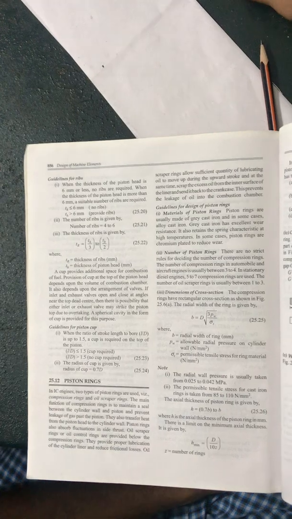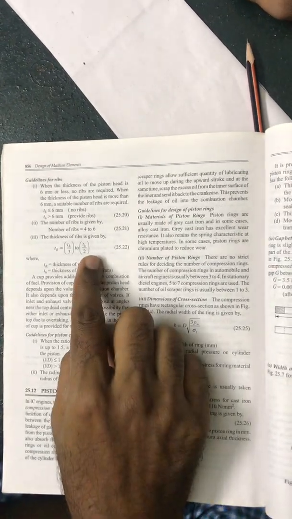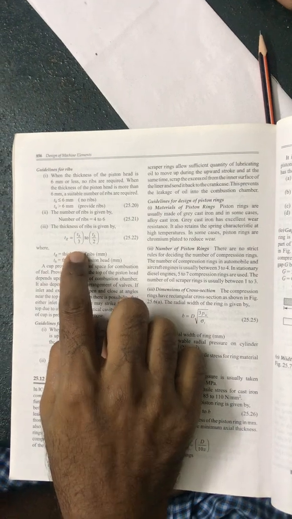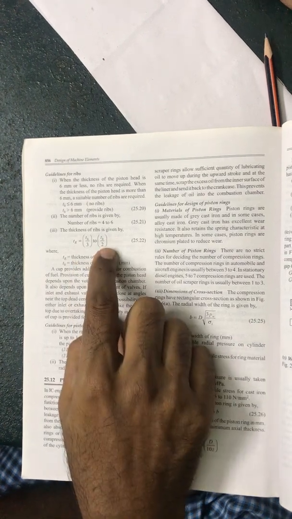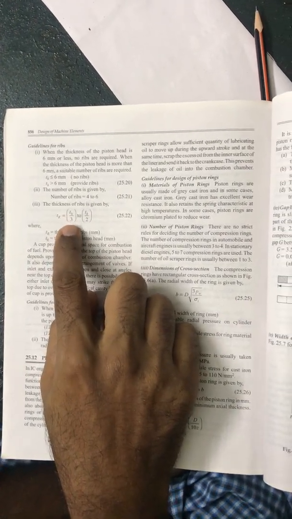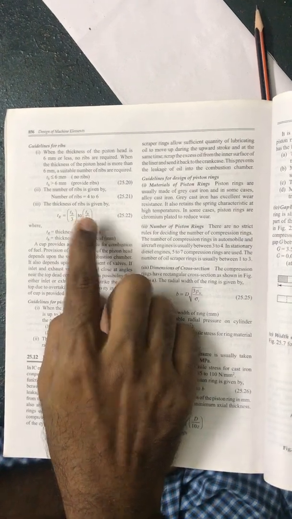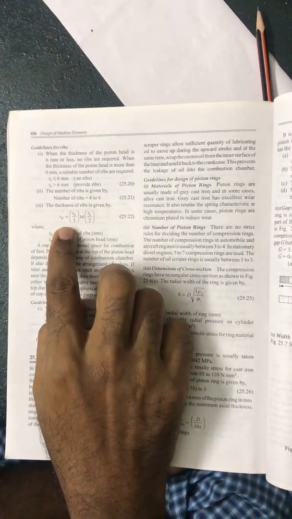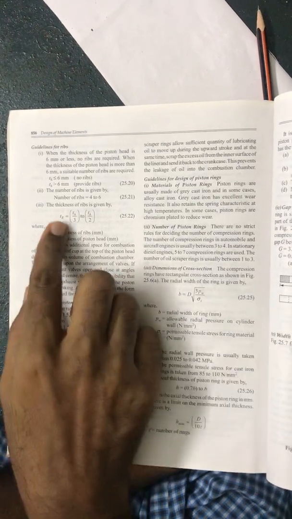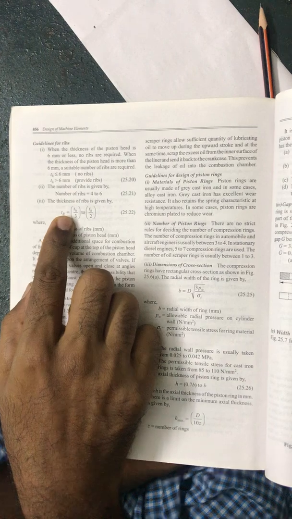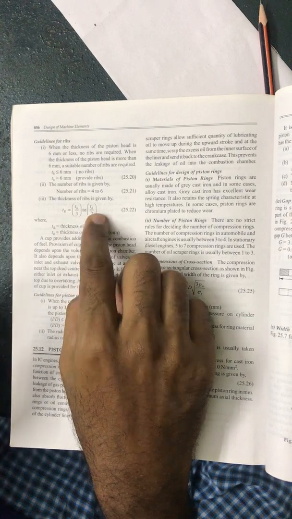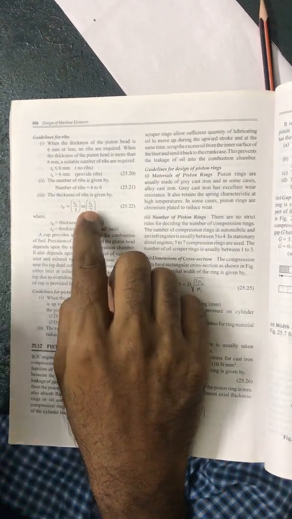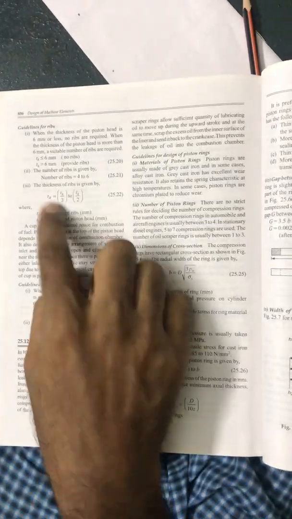Next, thickness of the ribs. To find the thickness of the ribs, two formulas are there: TH by 3 and TH by 2. TH by 3 means minimum thickness and TH by 2 means maximum thickness. If the TH value is 9, then 9 by 3 is 3 and 9 by 2 is 4.5. So the thickness of the rib should be between 3 and 4.5, like we can take 4 mm. This is how we find the thickness of the ribs.